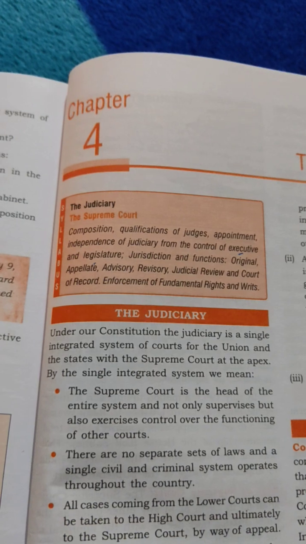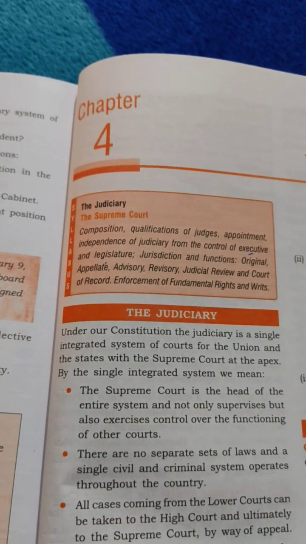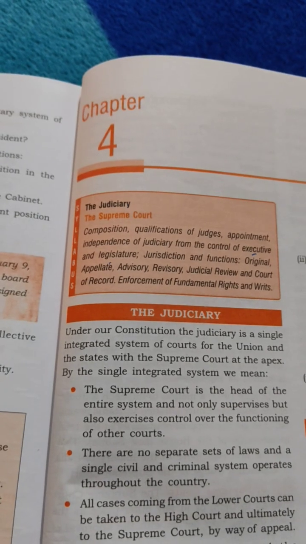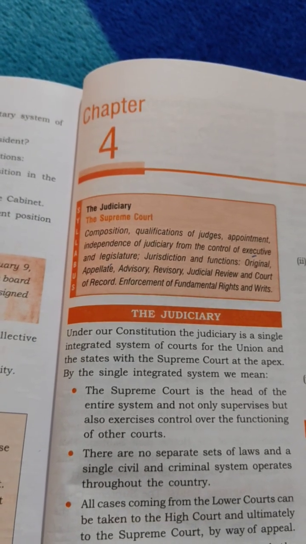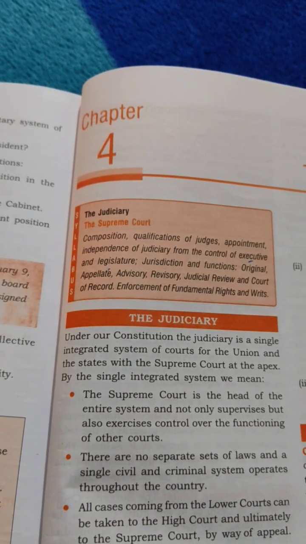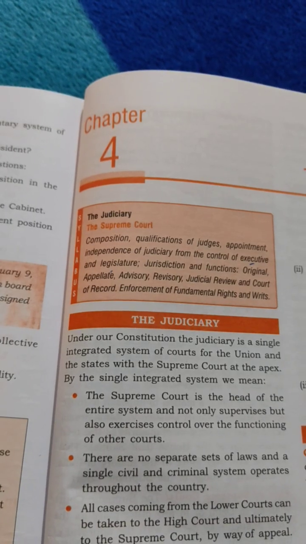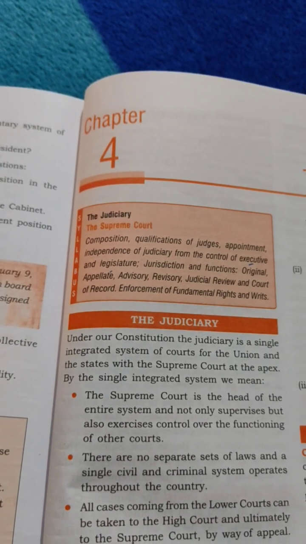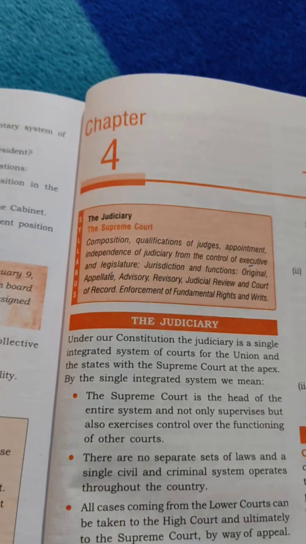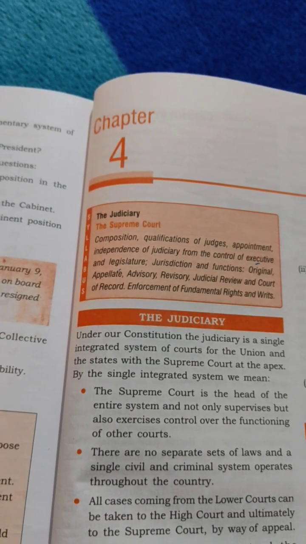In this chapter, we will revise the composition, qualification of judges, appointment, independence of judiciary from the control of executive and legislature, jurisdiction and functions, which include original jurisdiction, appellate jurisdiction, advisory jurisdiction, revisory jurisdiction, judicial review, and court of record, enforcement of fundamental rights and writs. Okay, so we will revise by questions.